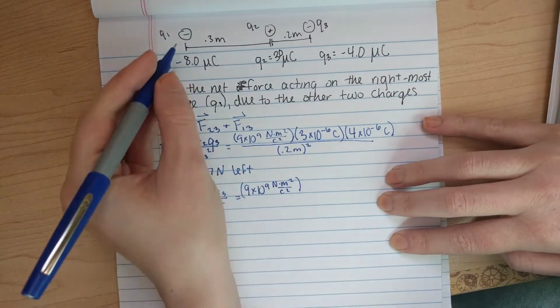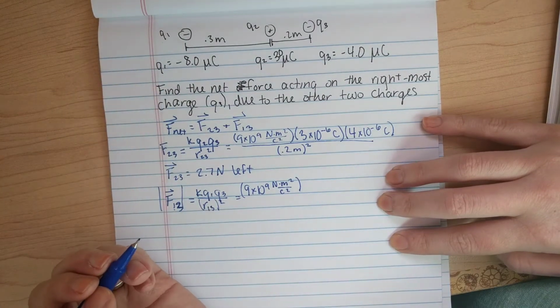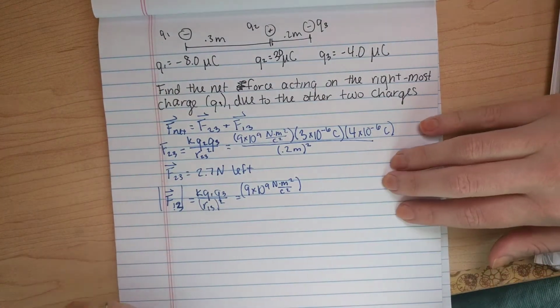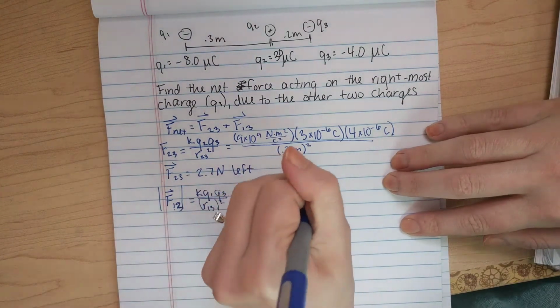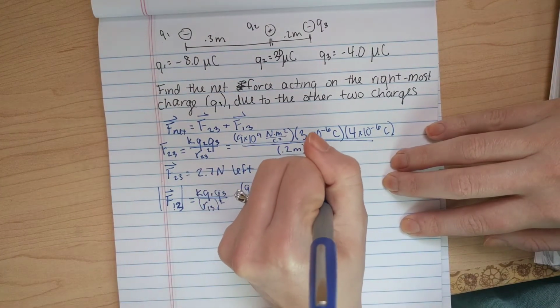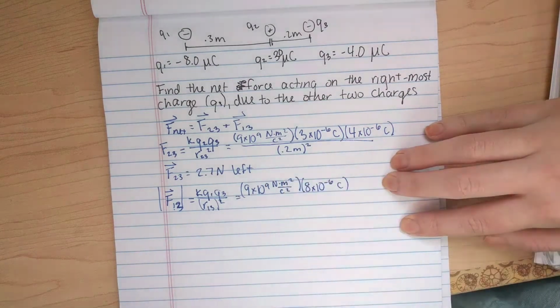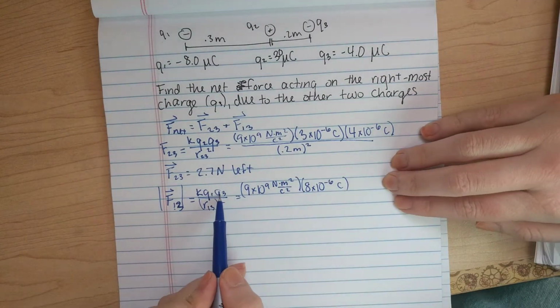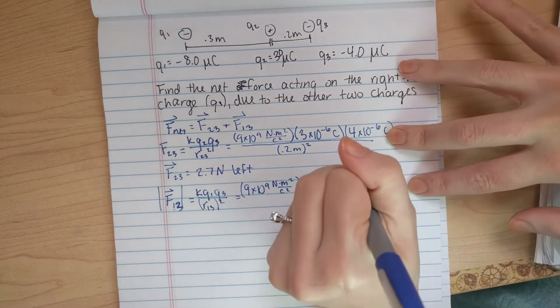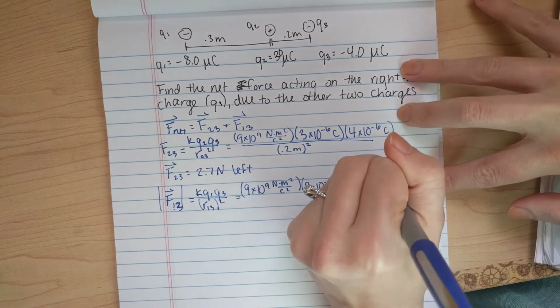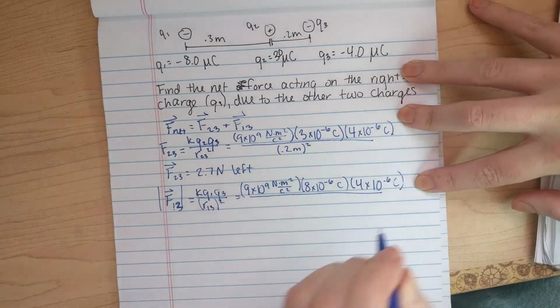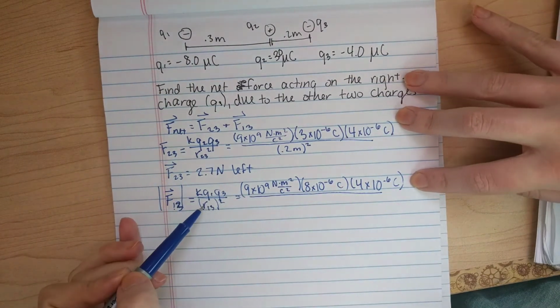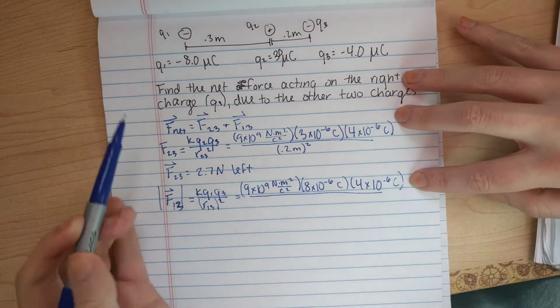Q1, we're told, is -8 microcoulomb. Here I'm going to plug in the magnitude, worry about direction later. So we're left with 8 times 10 to the -6 coulomb. In Q3 here, again, we have 4 times 10 to the -6 coulomb. That's the magnitude of the charge.